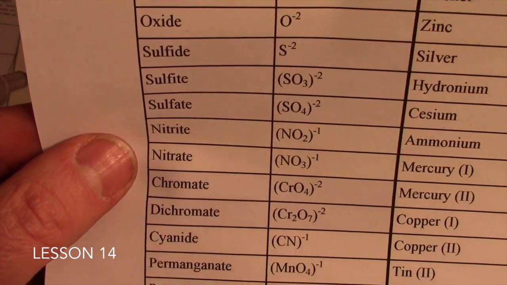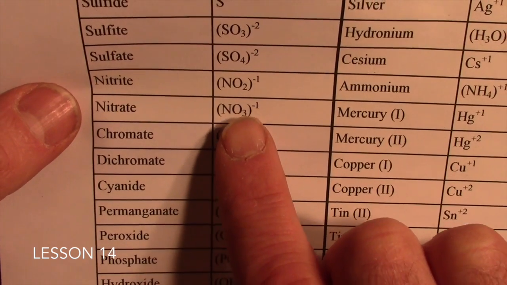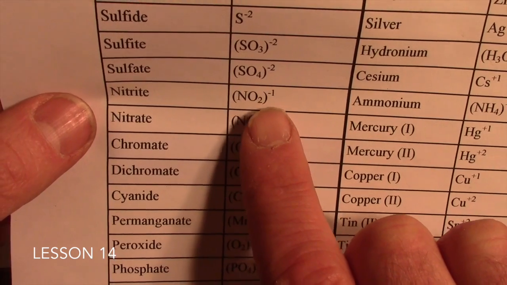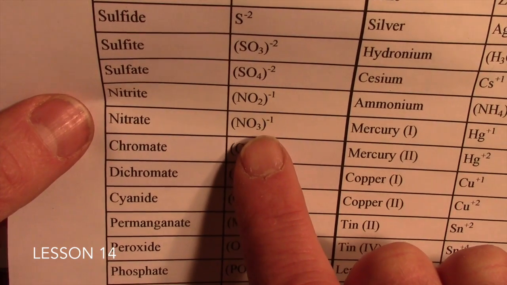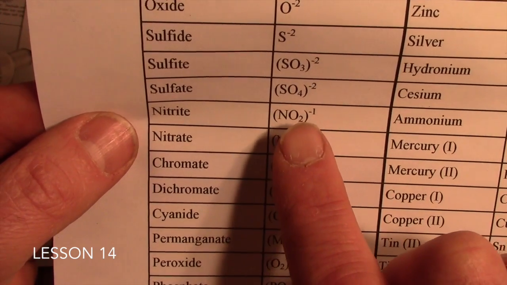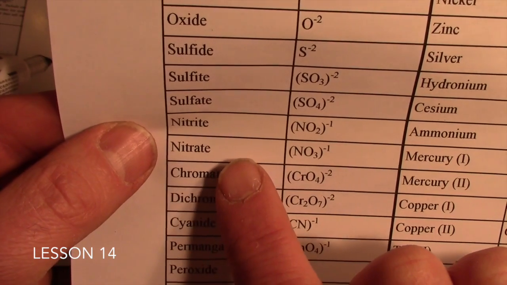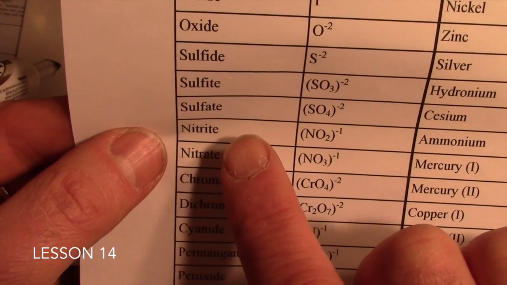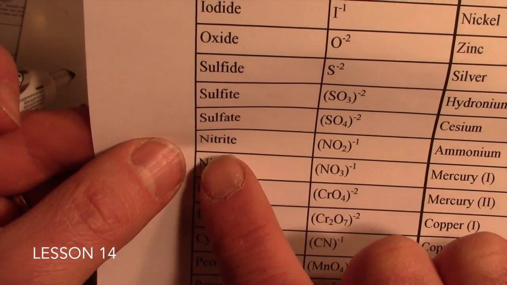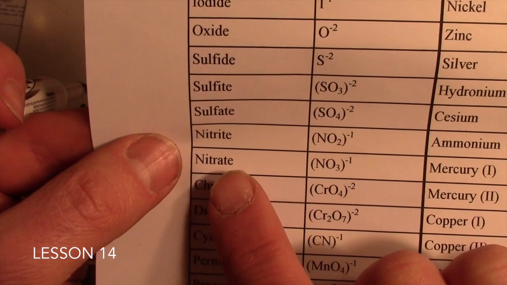The next set 2 down are ones we've already looked at earlier, the nitrite and nitrate. We've got an NO2 -1 and an NO3 -1. The little memory aid I give students for nitrite and nitrate is that I think about nite as nitrogen, but it also reminds me of the time of day, nighttime.